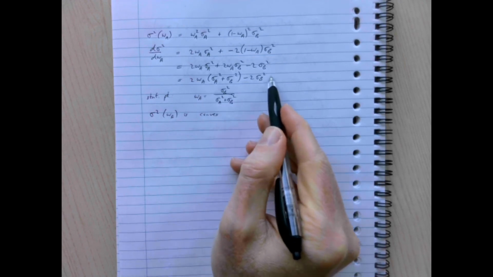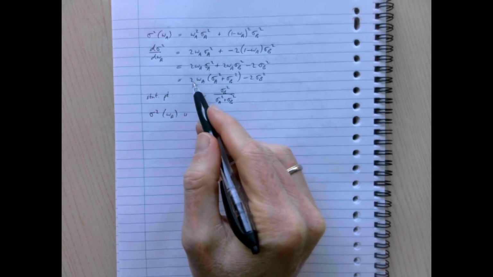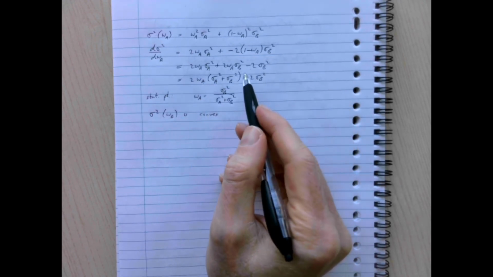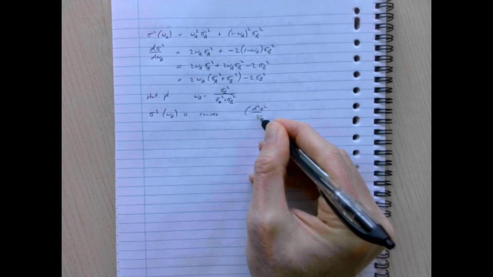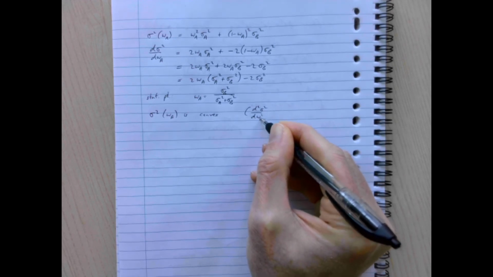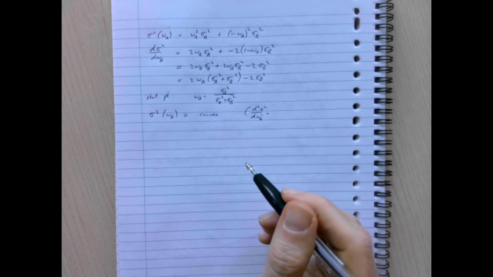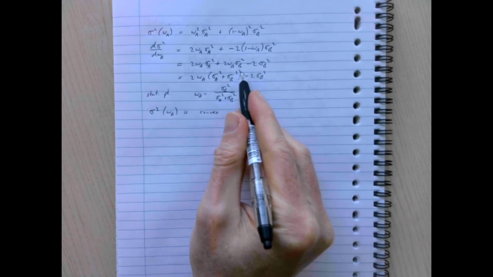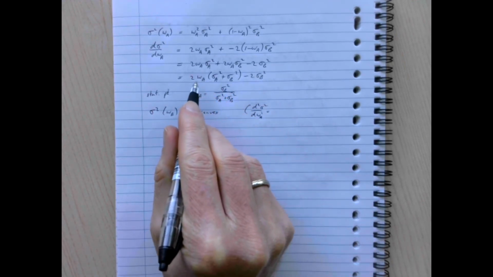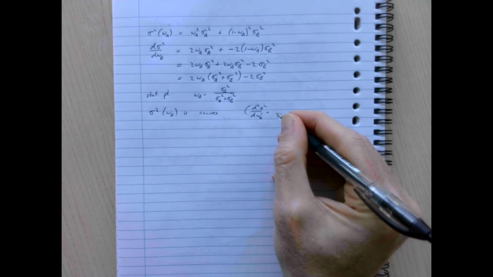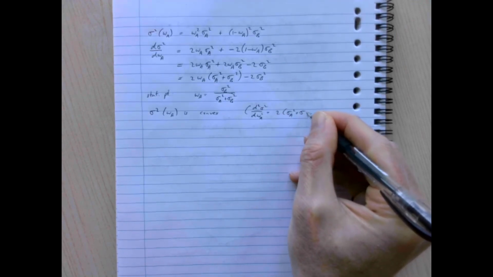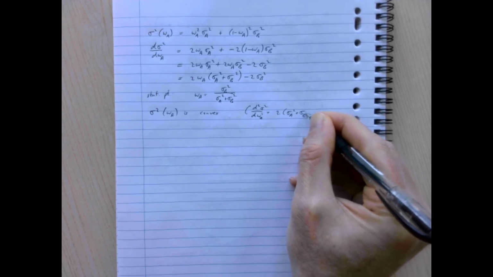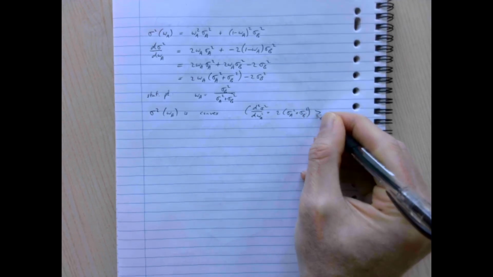If I take the derivative of the derivative, meaning the second derivative with respect to WA, that's going to be 2 times sigma A squared plus sigma B squared. And this is obviously bigger than 0, so this is a globally convex function.